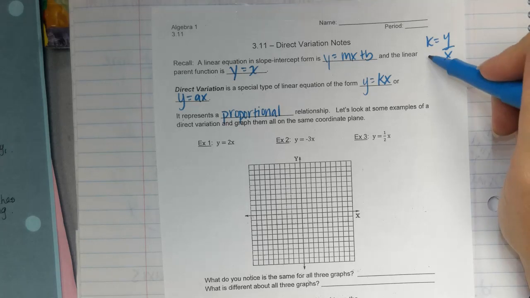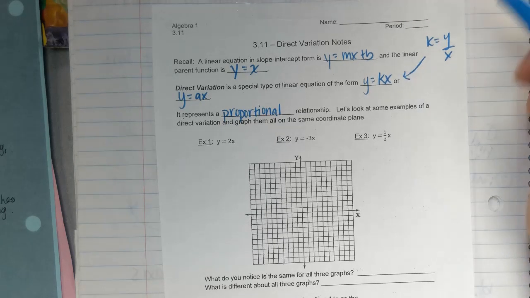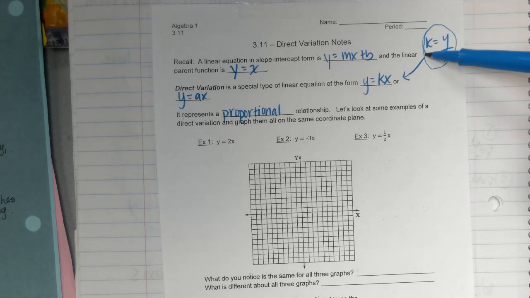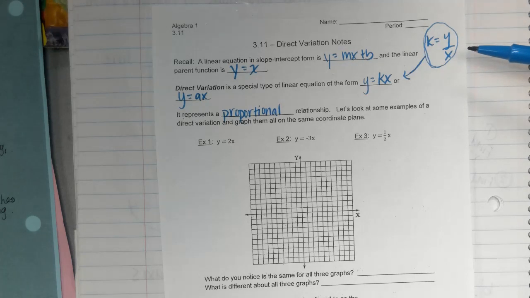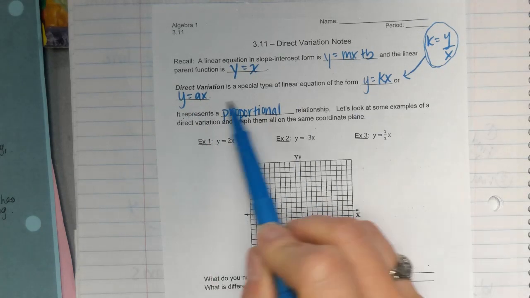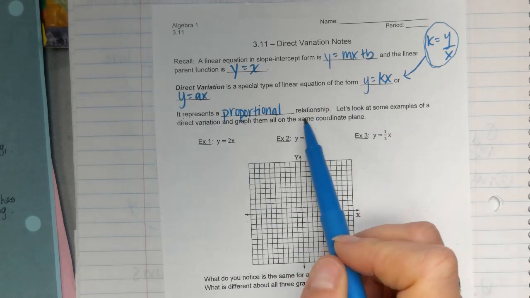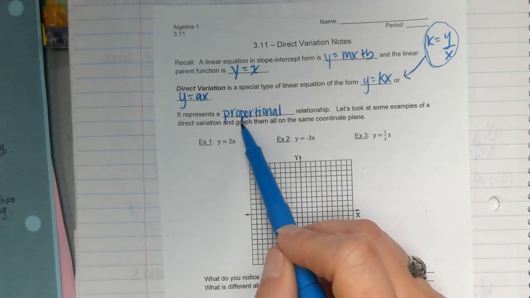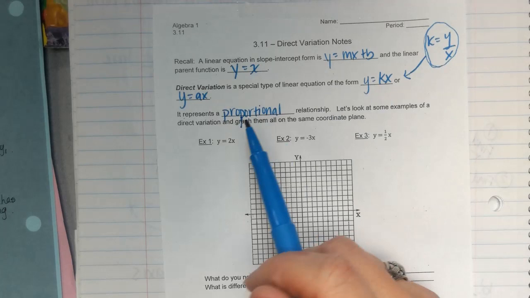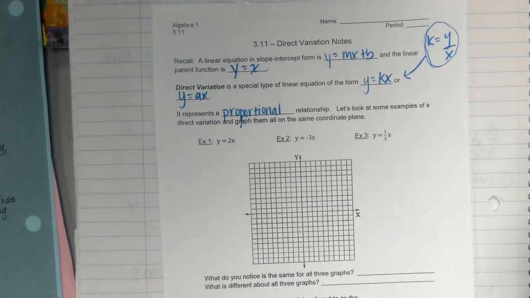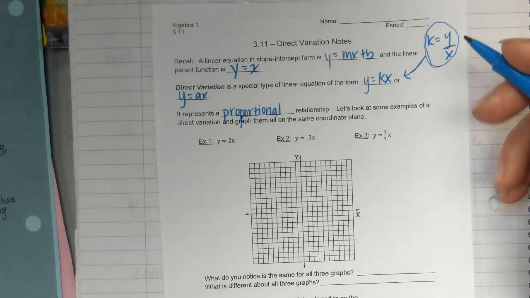Well, that is linked to this, and this was all about the constant of proportionality. So these formulas, direct variation, that's where we get that proportional relationship. It's from that constant of proportionality. Remember, we had to find a constant. And that really went into rise over run on slope.